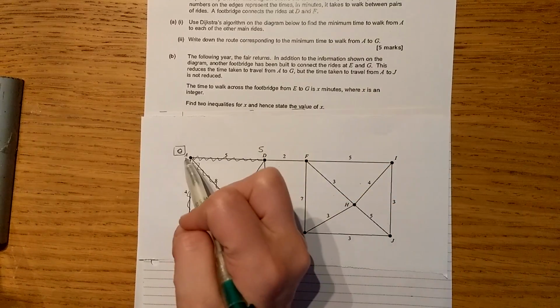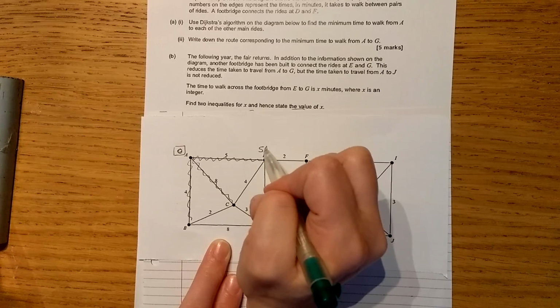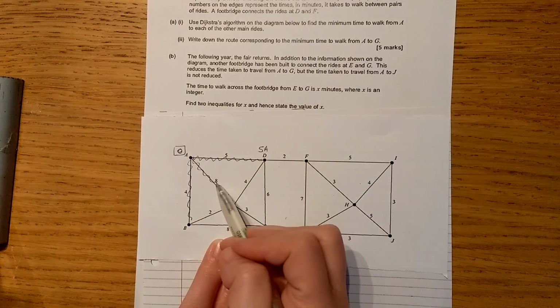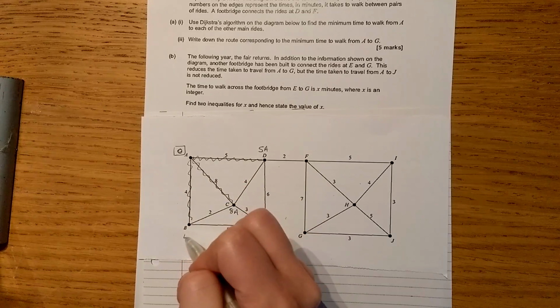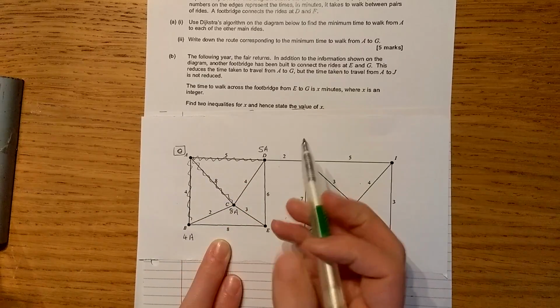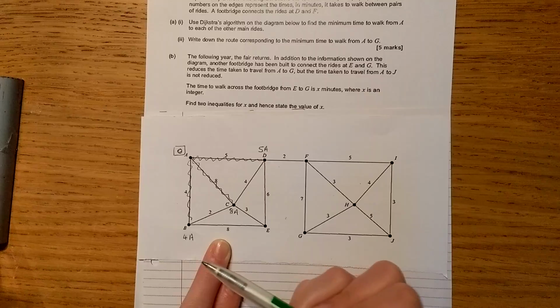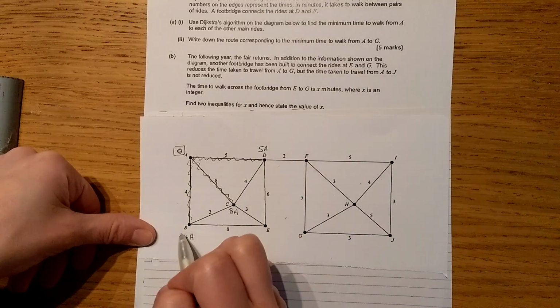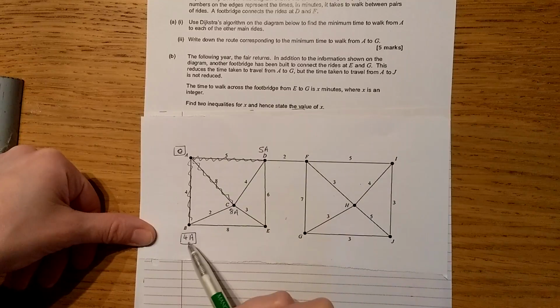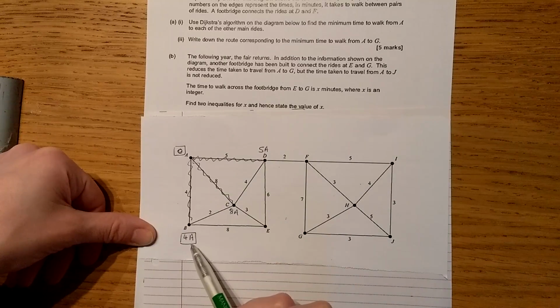Now you don't have to do this, but I always say where I came from. So it came from A. Along this one, it was 8. And then along this one, it was 4. And then you look at the ones that you've got, and the smallest one, you put a box around it. And now we go from the one that was previously boxed.